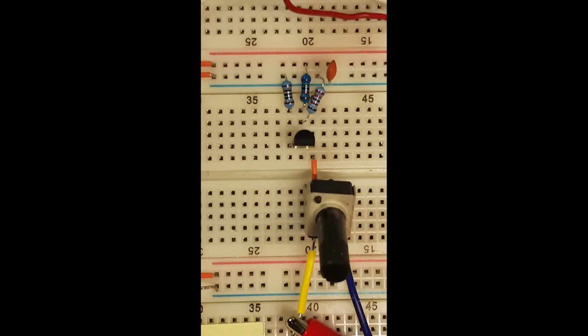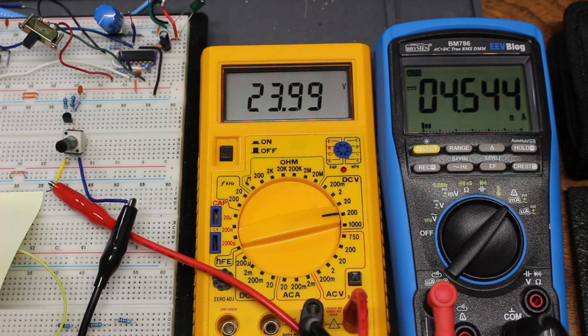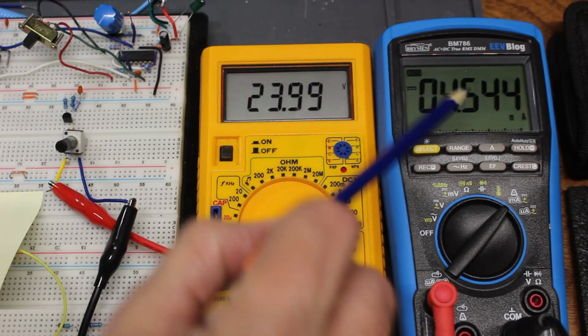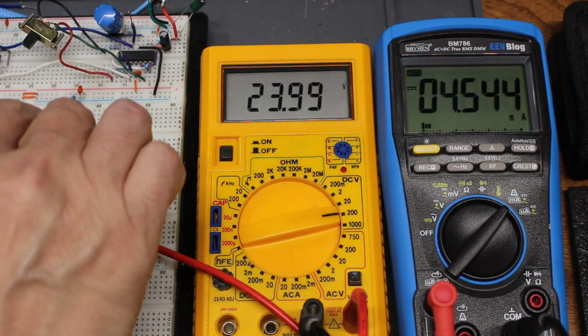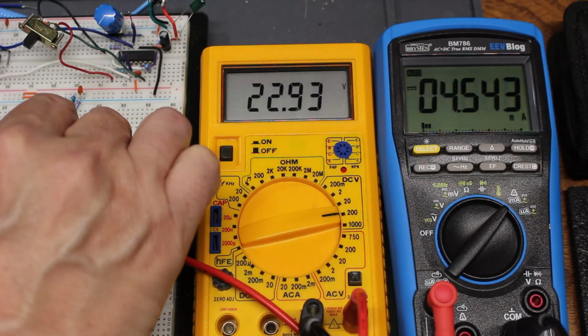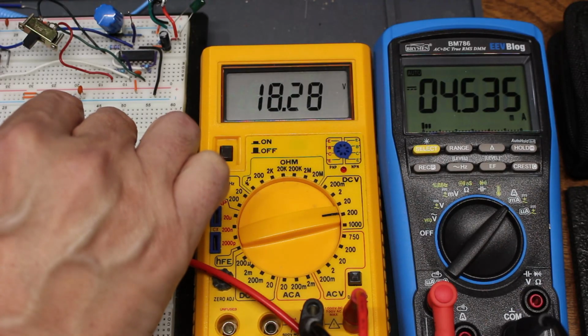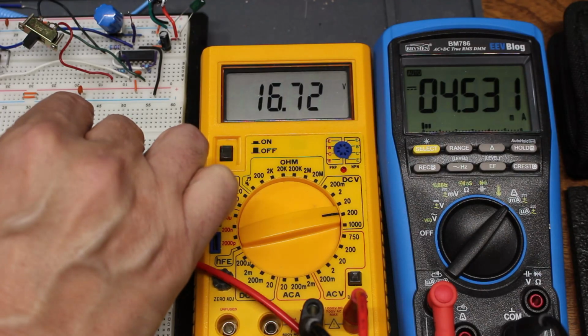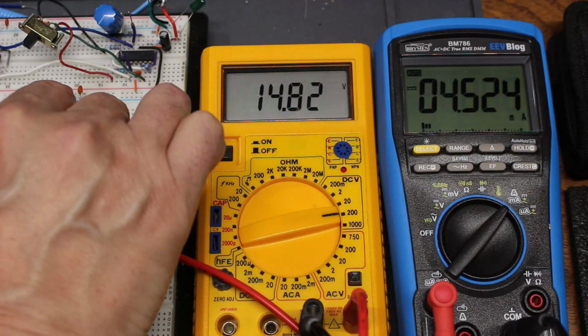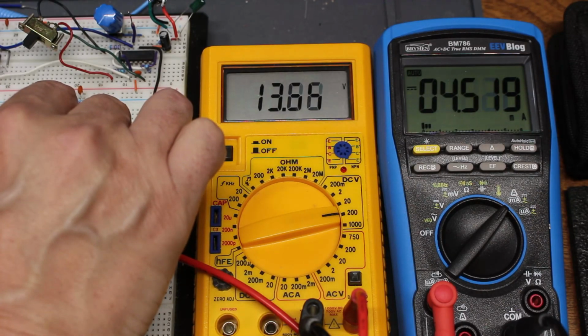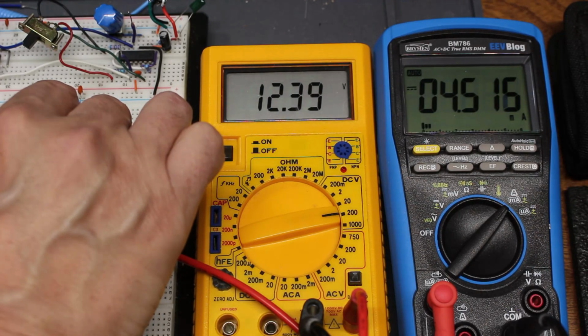I've built the circuit up on the breadboard here. I have the blue meter showing the collector current and the yellow meter showing the collector voltage. With the collector pot all the way down, I see about 4.5 milliamps of collector current. As I ramp up the resistance, the collector current stays about the same. There are some tiny variations. In a later episode, I'll discuss a phenomenon called the Early effect, which is what causes these variations.